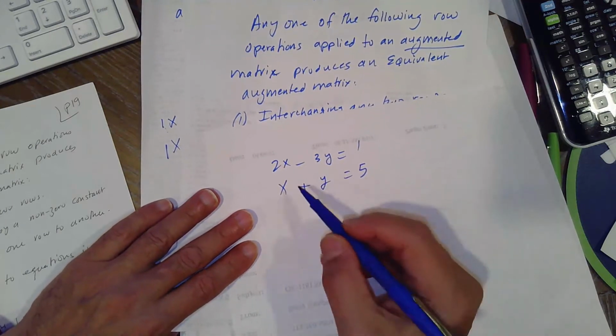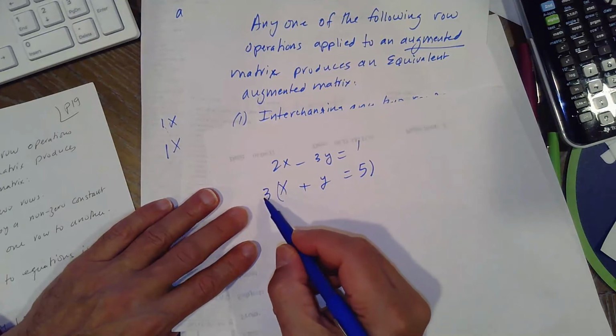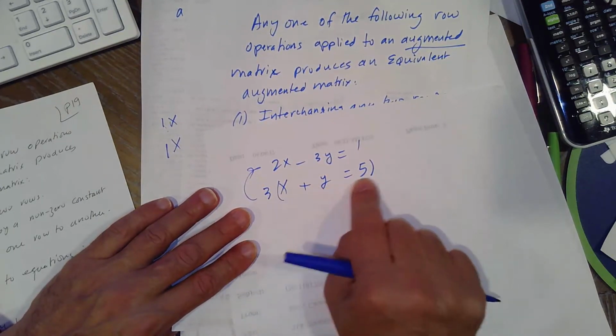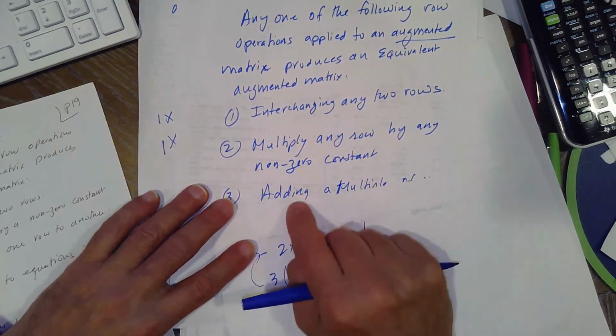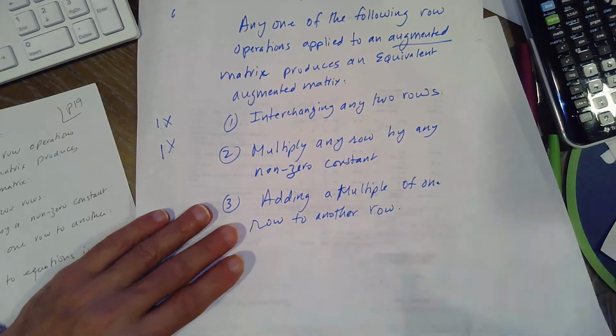If I want to eliminate y, I would times this equation by 3 and then add it to the top equation. So we're adding a multiple of the second equation to the first equation. So we can add a multiple of one row to another row and nothing will change. That's what we're talking about.